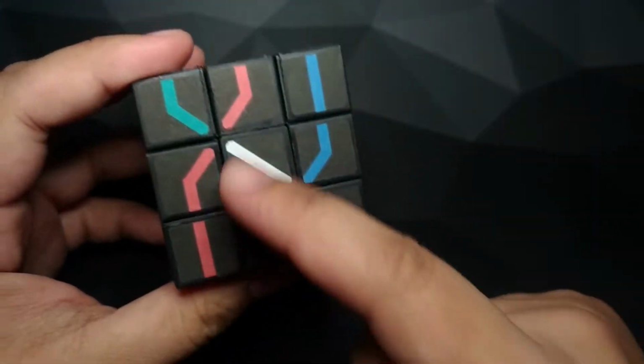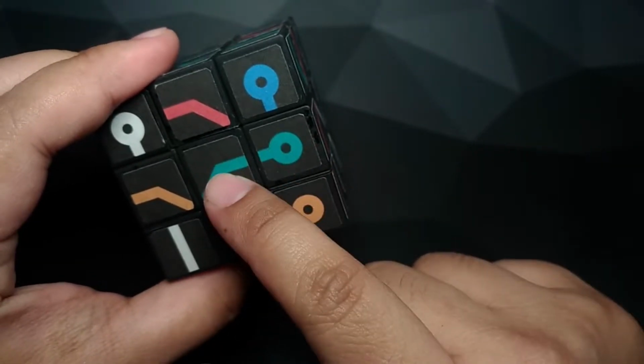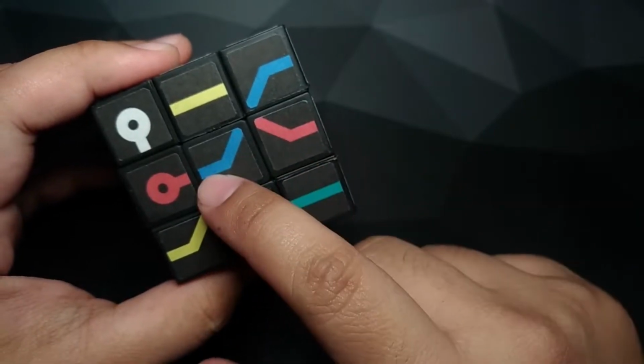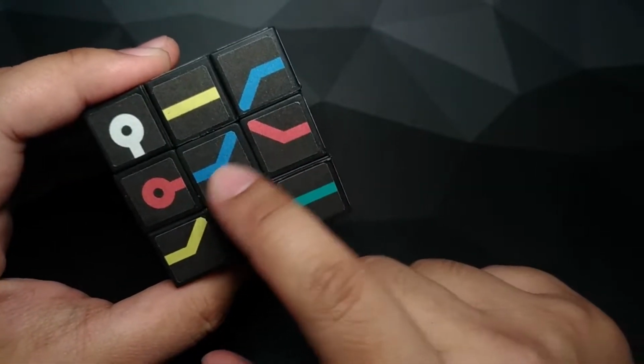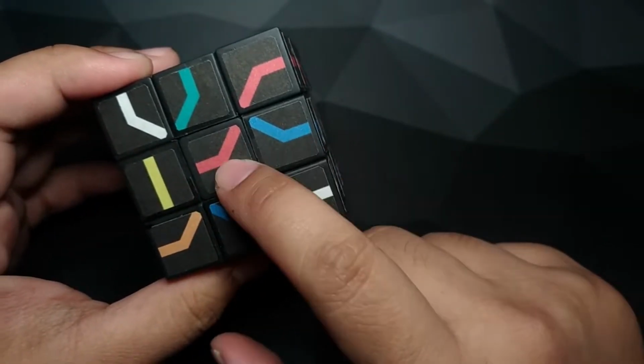So we now have the correct edges for the cross. The edge and center match here. These are matching as well. They don't look like they match, but they will make sense later. These are matching. And like the other side, these don't look like they match, but they do.